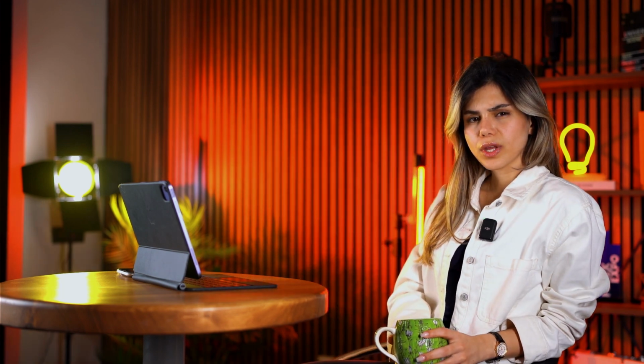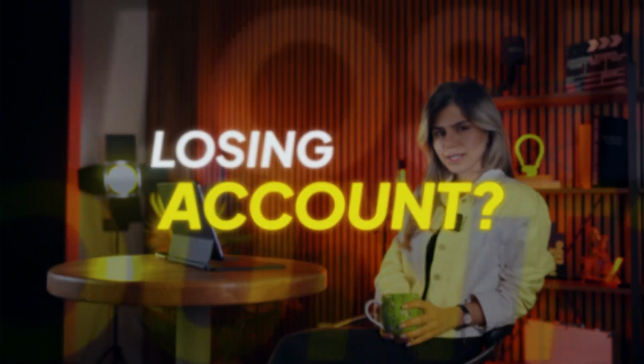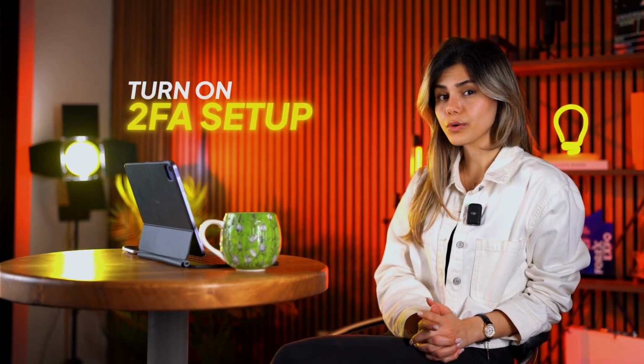Let me ask you something. What's the easiest way to lose your trading account? Weak security, that's it. But we're gonna fix it today. I'm Yassi, and in under 2 minutes, I'll show you exactly how to turn on two-factor authentication, or 2FA, on your Opofinance application. Let's make sure your account is locked down.